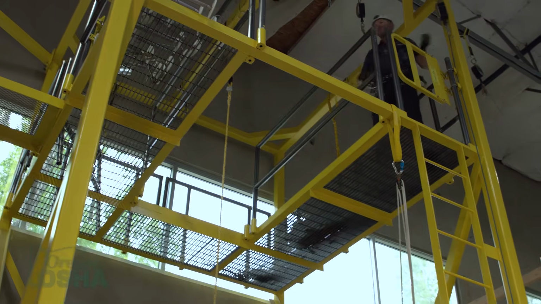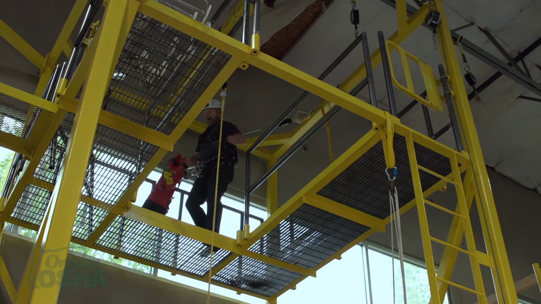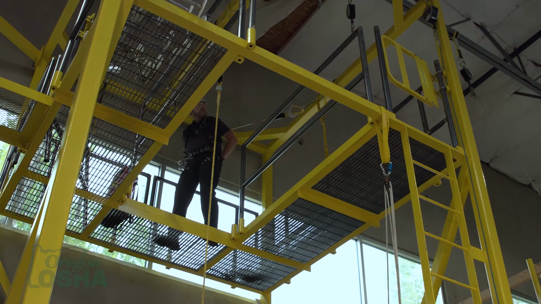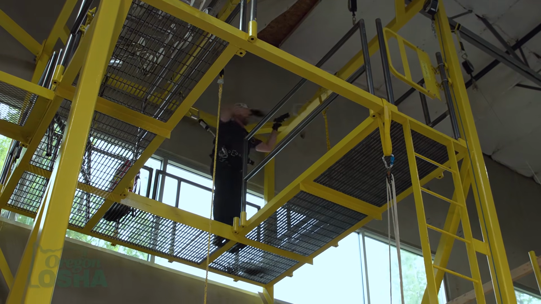So every rescue piece of equipment that uses mechanical advantage must have a minimum of a 3-to-1 mechanical advantage. So that's a little further than I want to be for that swing fall. Let me get connected to here.